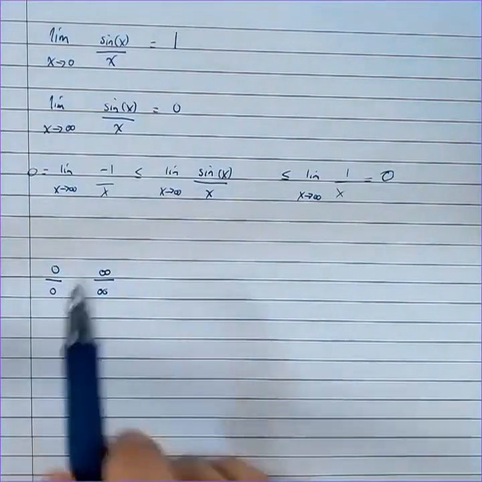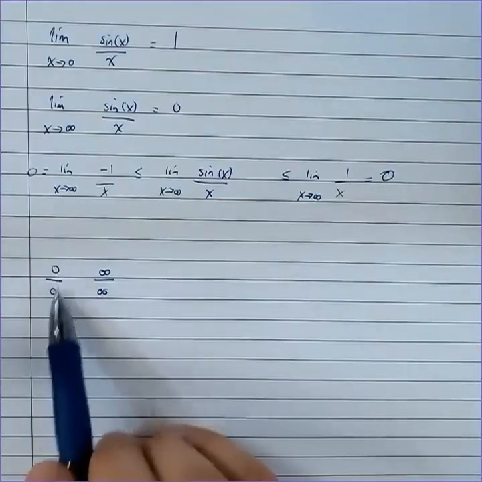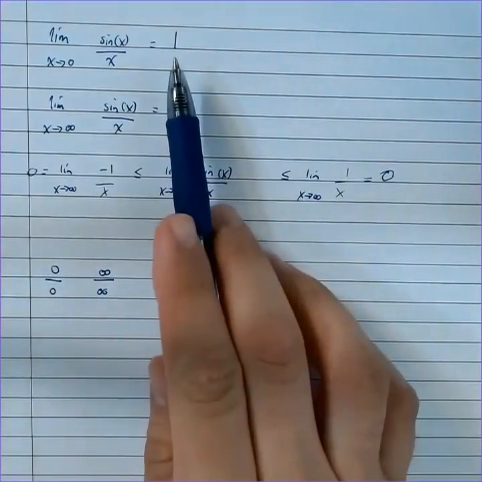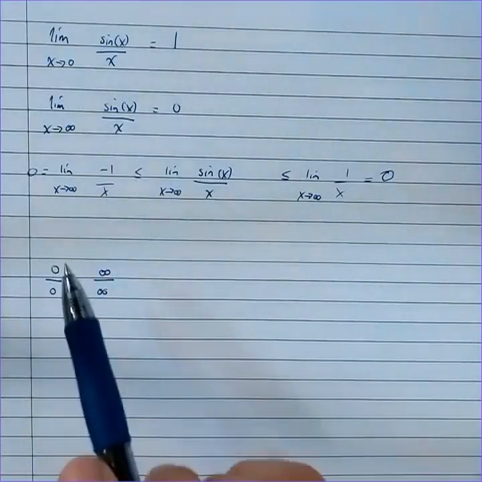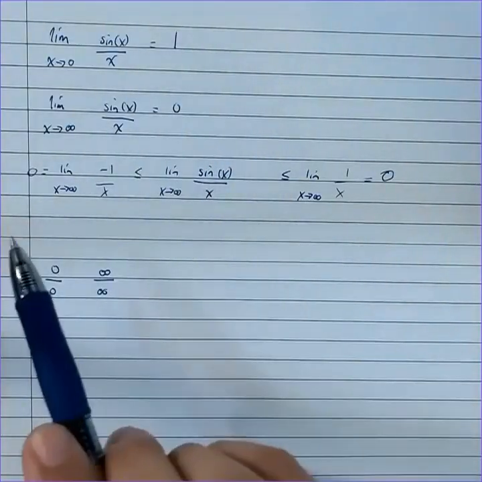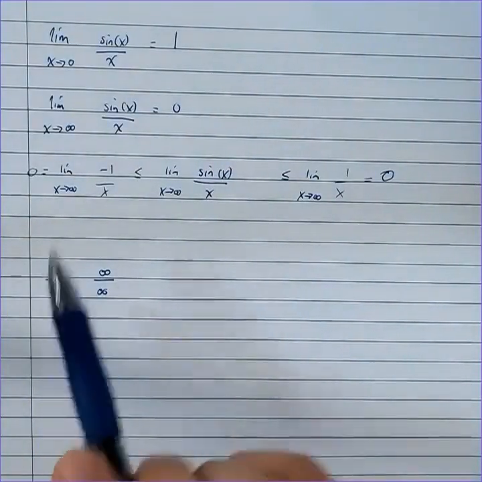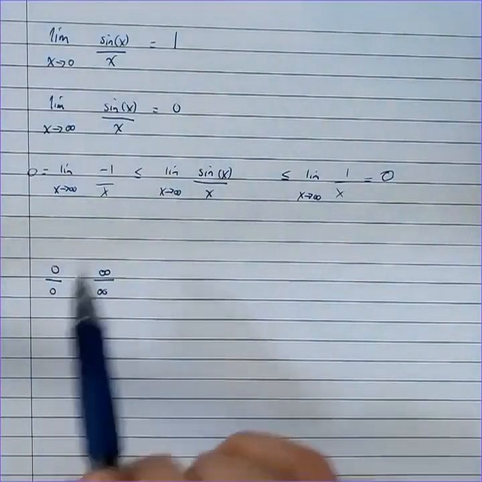Whenever you have something like 0 over 0, that's not automatically going to give you a result. Sometimes 0 over 0 will be 1. Sometimes 0 over 0 will be 5. Other times 0 over 0 will be 0. And other times 0 over 0 will be undefined. It'll depend entirely on the problem itself. Same thing for infinity over infinity.